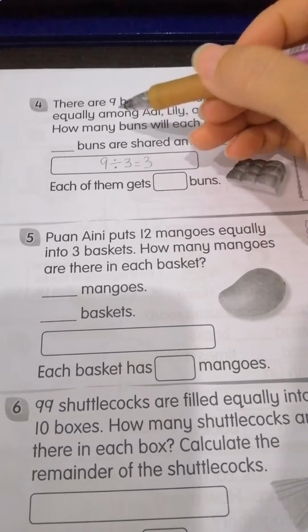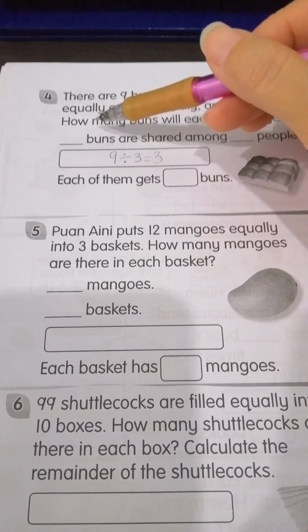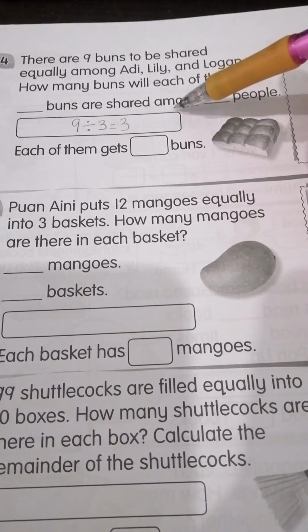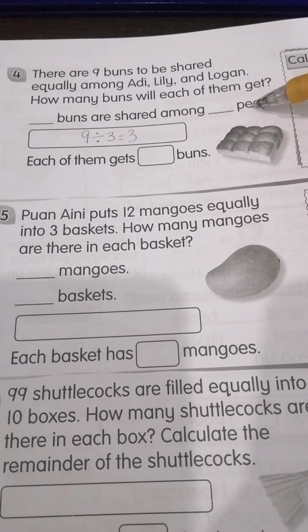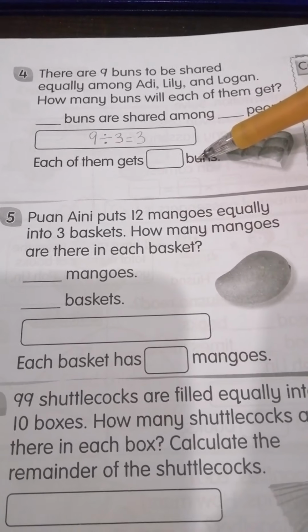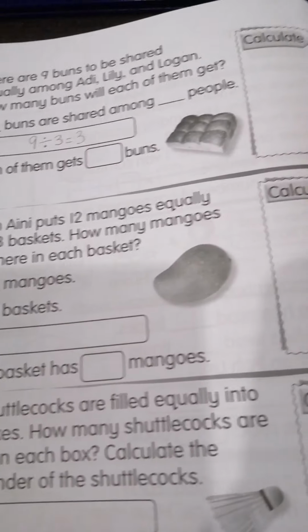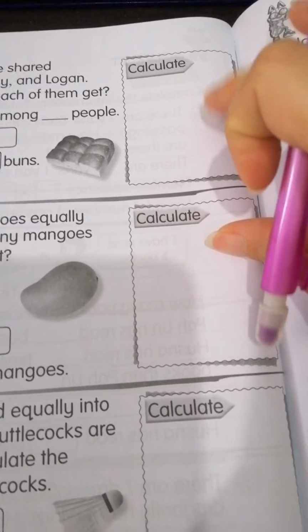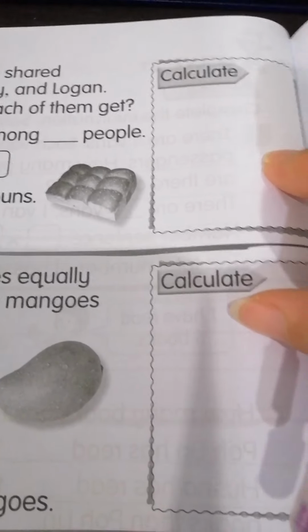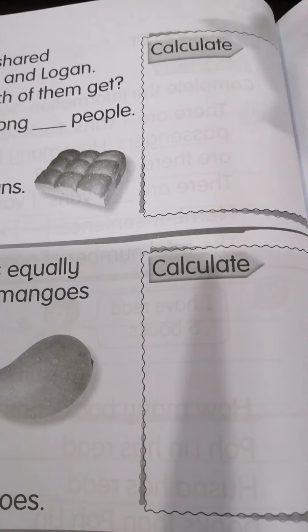Okay, before that, you need to fill in the information. So 9 buns are shared among 3 people. Each of them gets 3 buns. Okay, so how do you write it in, we call it the long division. The long division. So 9 divided by 3. How do you write it?